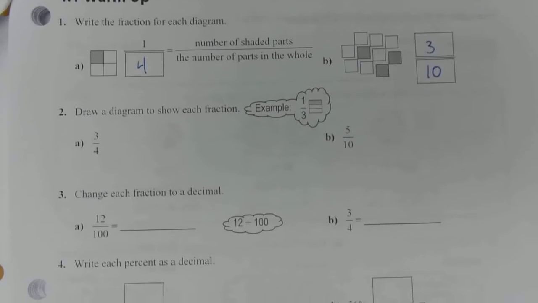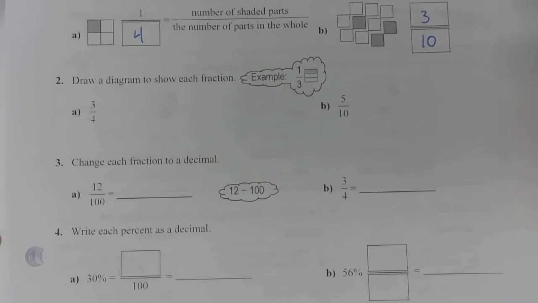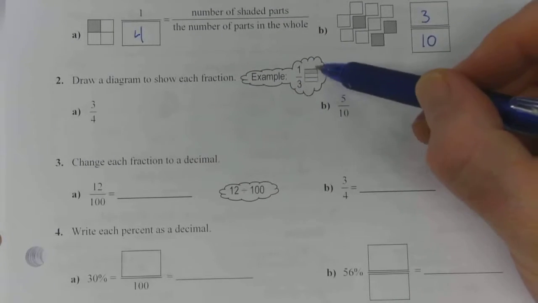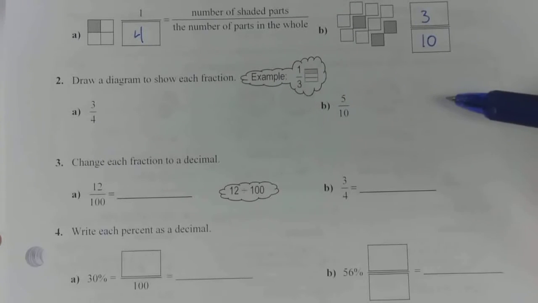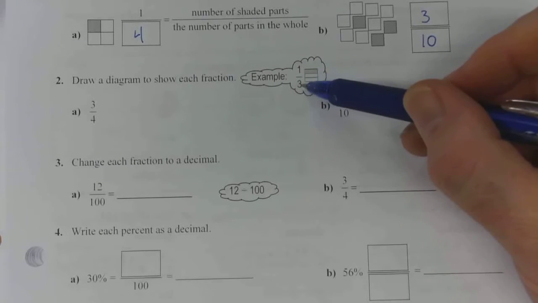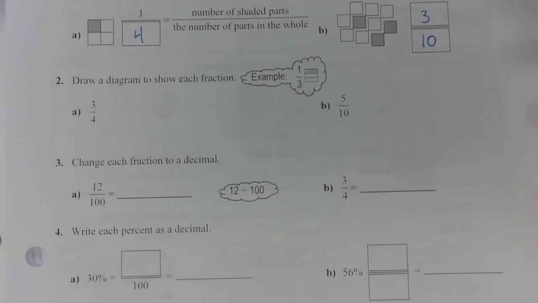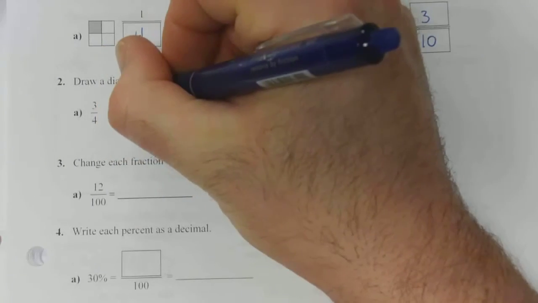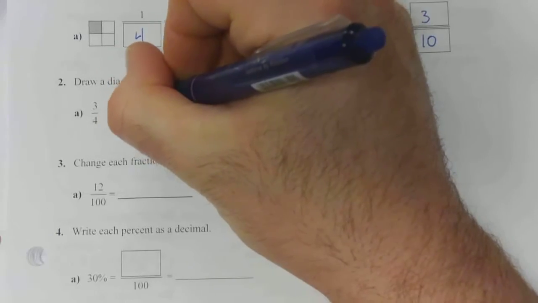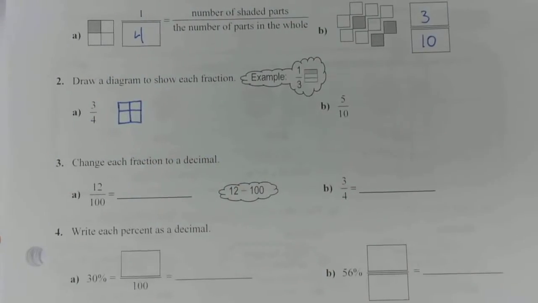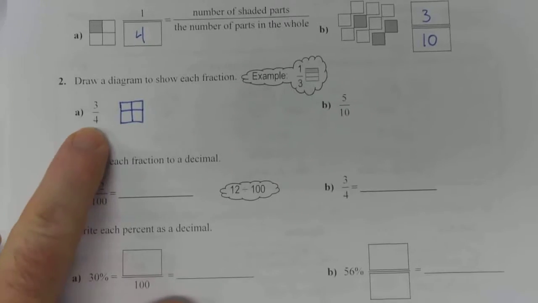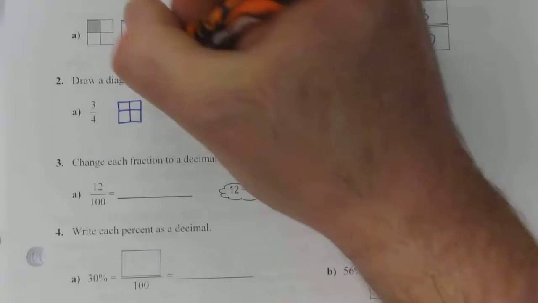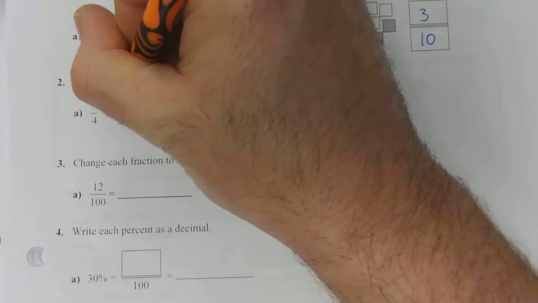Question 2, draw a diagram to show each fraction. So we've got an example here where there's a box, it's got 3 equal portions shown, and 1/3 is shaded. So 3/4 is easy. We can draw a square and break that into 4 pieces, just like the question above. So there are 4 pieces, which matches the bottom number, but I need to shade 3. So let's shade 3 of them.